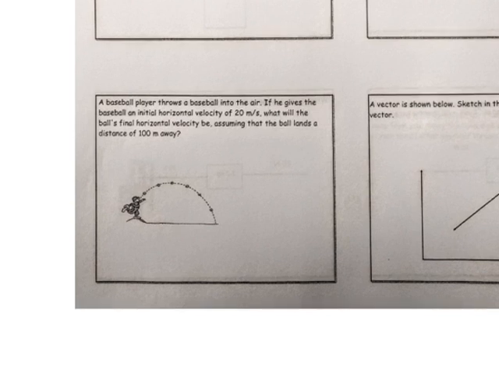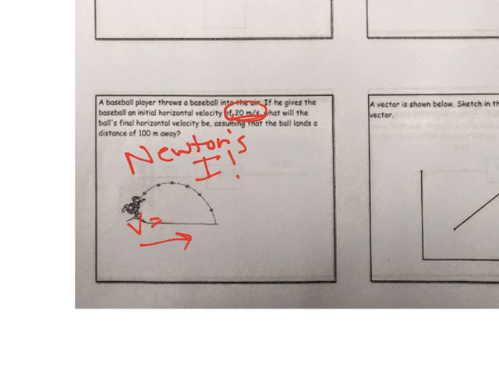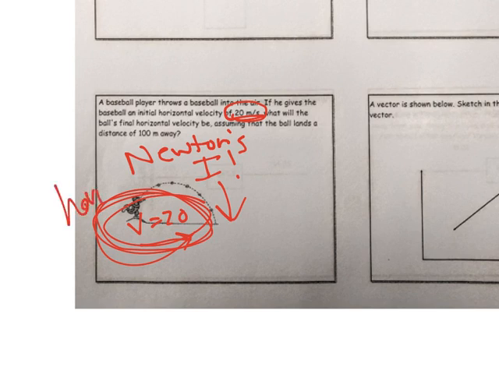This one, there's actually no math to it. It's Newton's first law: an object in motion stays in motion. Your original horizontal velocity equals 20. The object stays in motion, so it will still be 20. There's nothing to slow it down, so its horizontal velocity will be the same. Vertical velocity, because of gravity, is absolutely changing. Horizontal is not going to change.